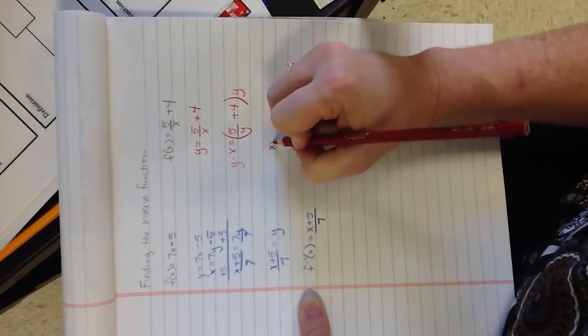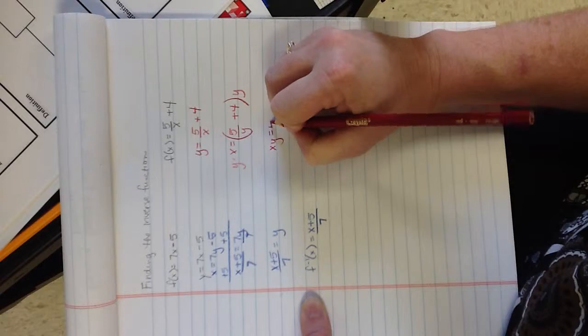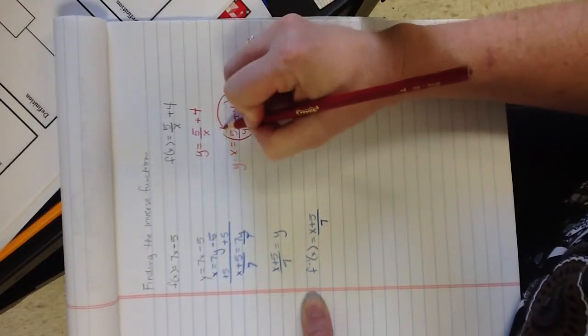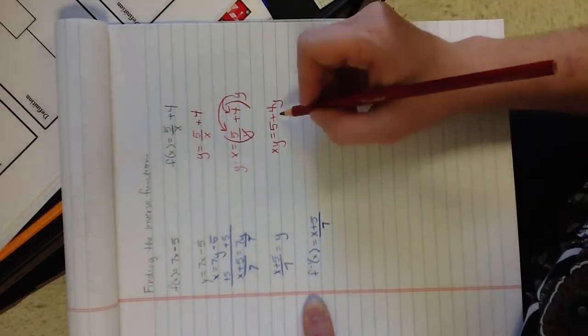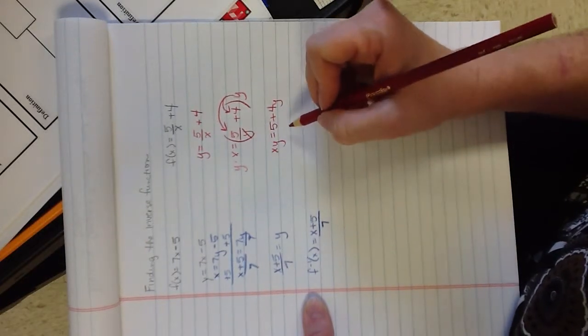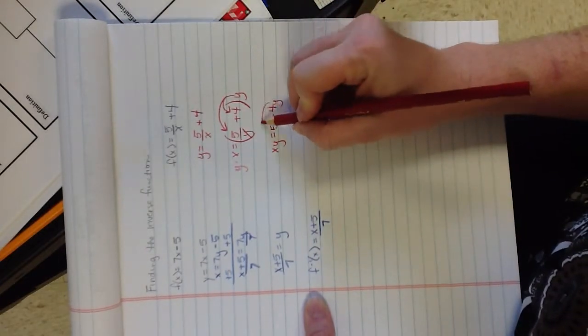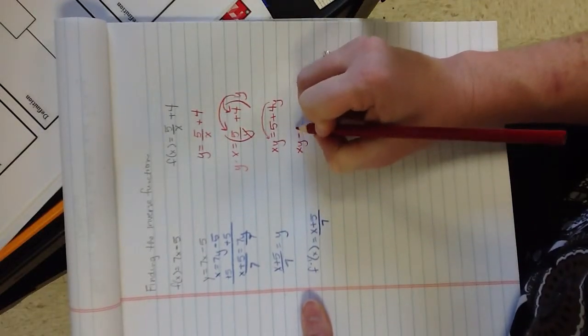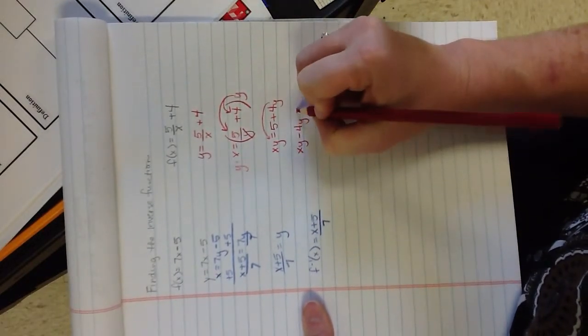So I end up with xy equals 5 plus 4y, because I distribute this y, and when I do that it cancels this y out. Now I need to get all of my y's together in order to get y by itself. So I'm going to move this 4y to the other side. So I have xy minus 4y equals 5.